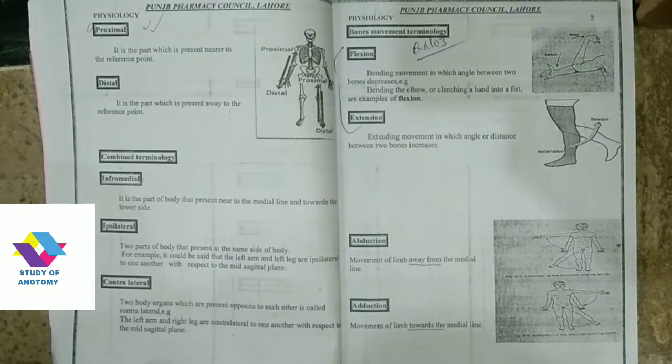Today I am explaining bones movement terminologies: how can our bones move, how can we walk, how can we eat, all those things. So without wasting our time, let's start our lecture.